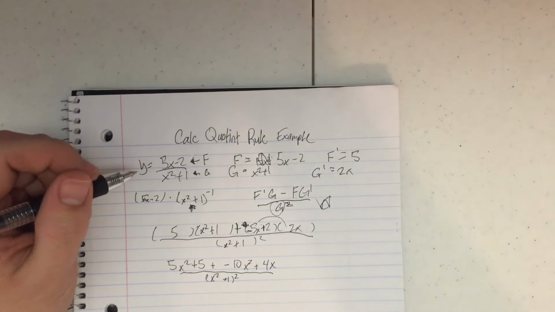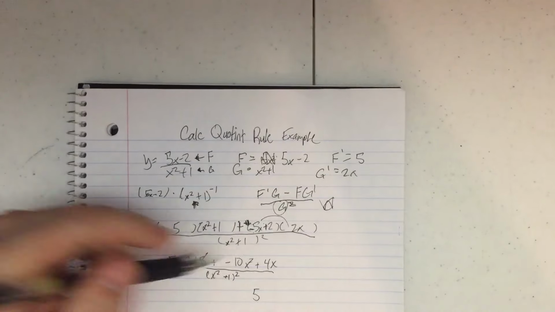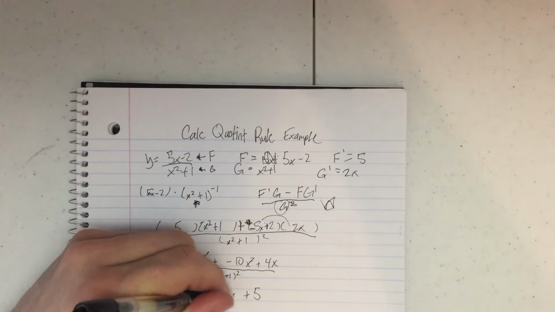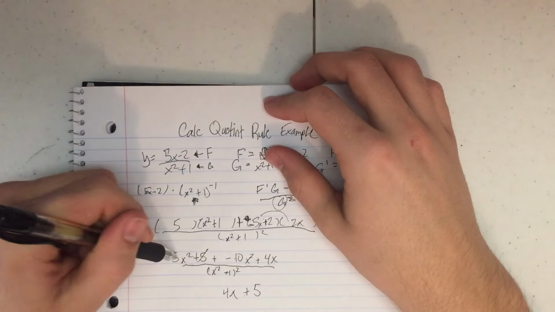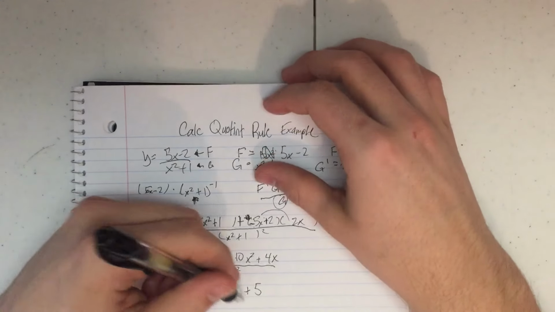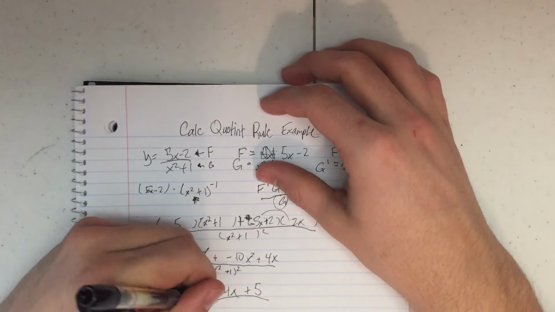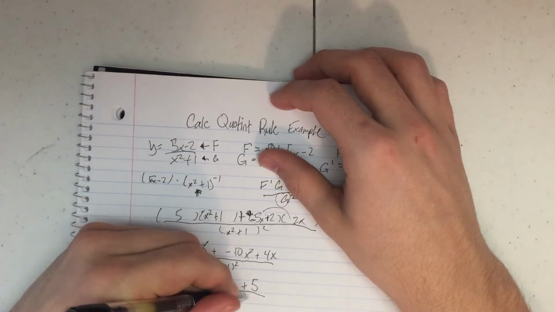Okay, and so now we're going to combine like terms. Start with the 5 plus 4x, and then negative 10x squared plus 5x squared is negative 5x squared, all over (x squared plus 1) squared.